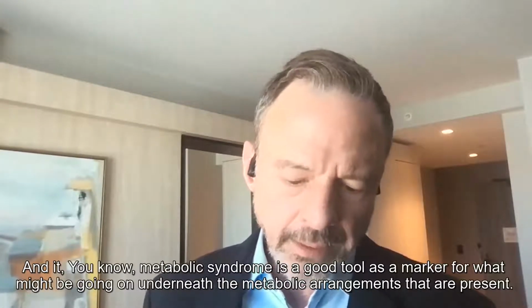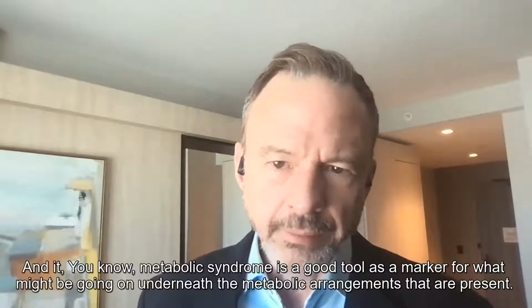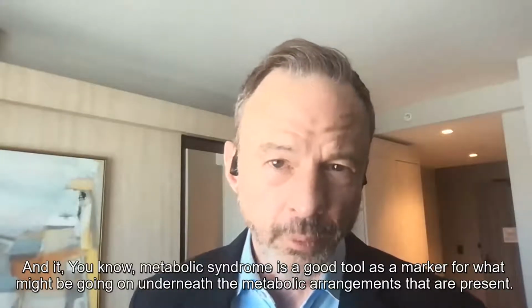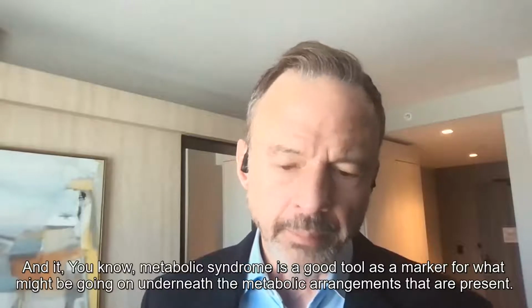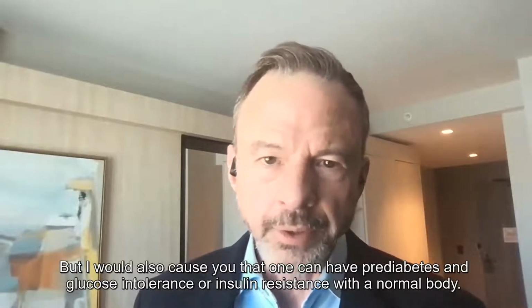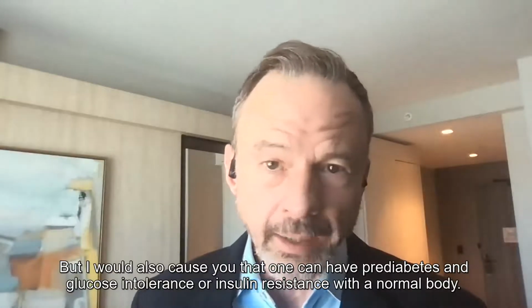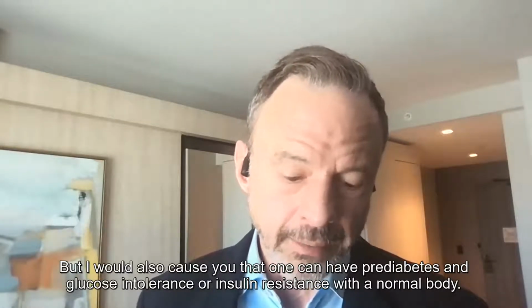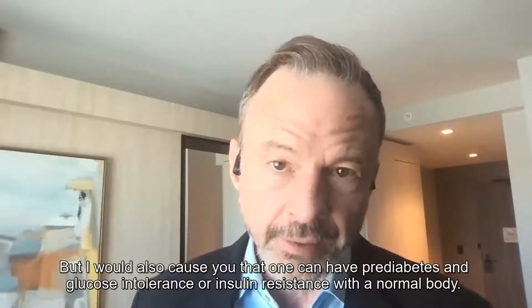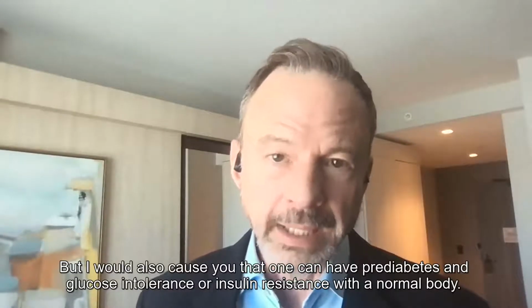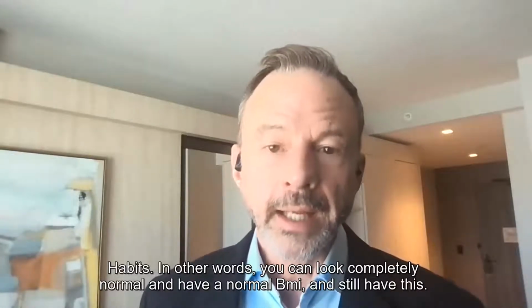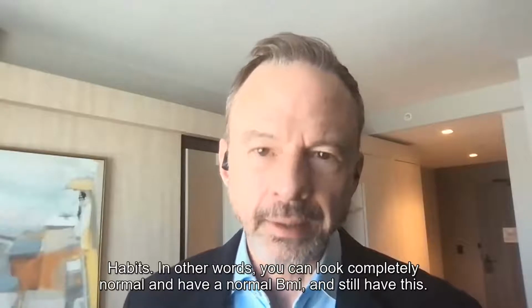And the metabolic syndrome is a good tool as a marker for what might be going on underneath the metabolic derangements that are present. But I would also caution you that one can have prediabetes and glucose intolerance or insulin resistance with a normal body habitus. In other words, you can look completely normal and have a normal BMI and still have this.